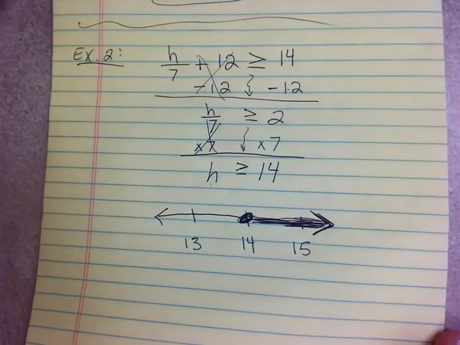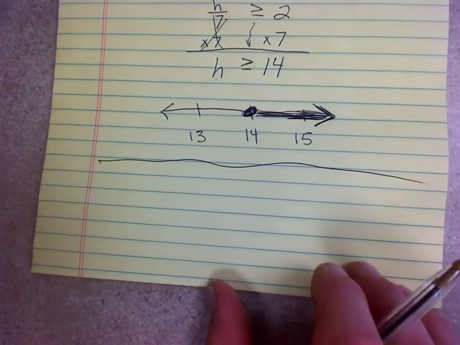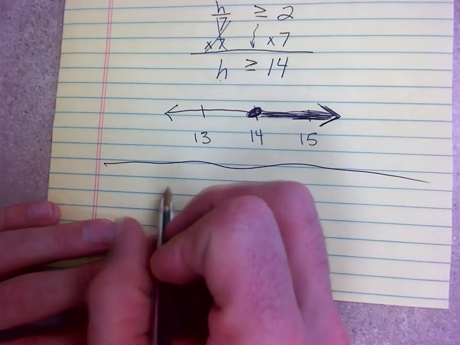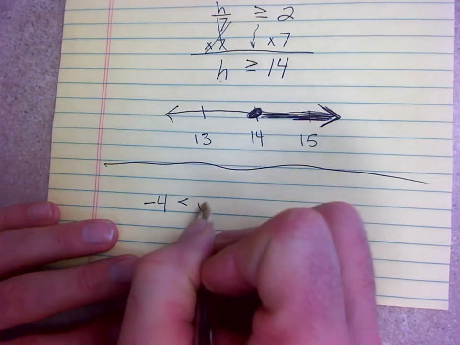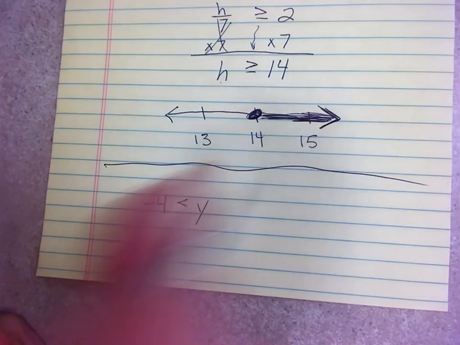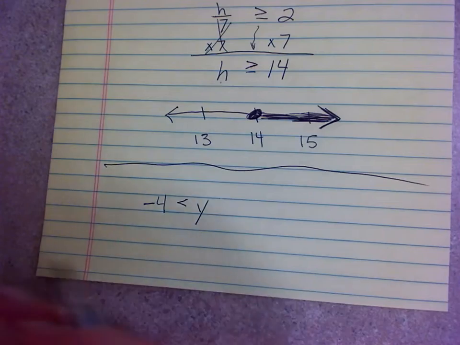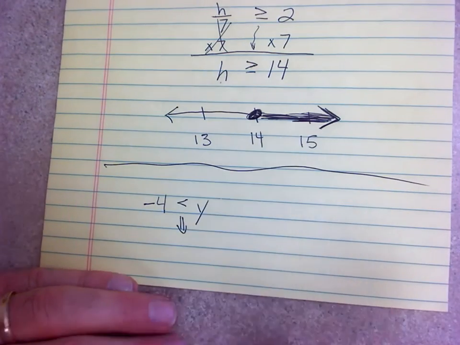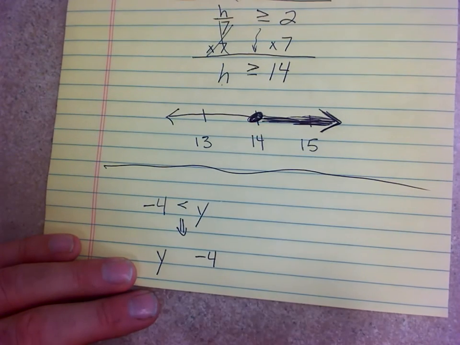Now I do want to make one quick mention here. Please remember, if we would get negative 4 is less than y, as we do a two-stepper, our variable may begin on the right-hand side of our inequality. Please remember, we do have permission to flip that around to y, negative 4.